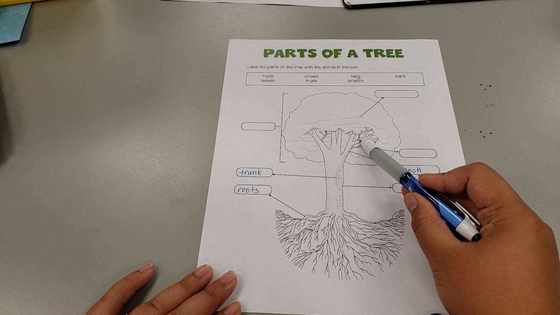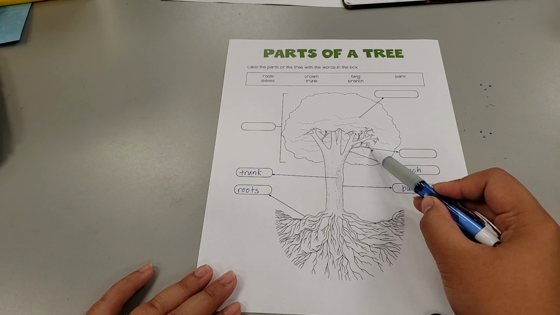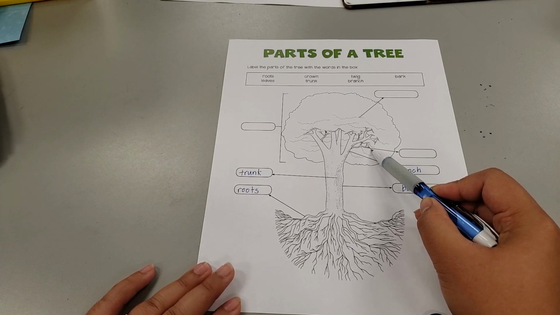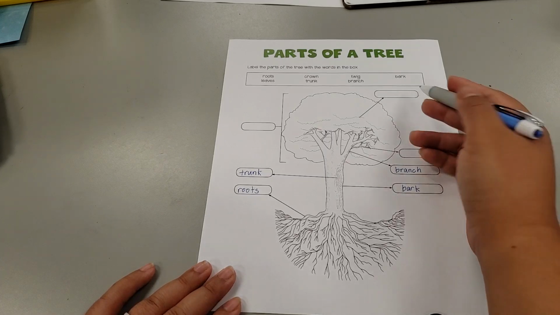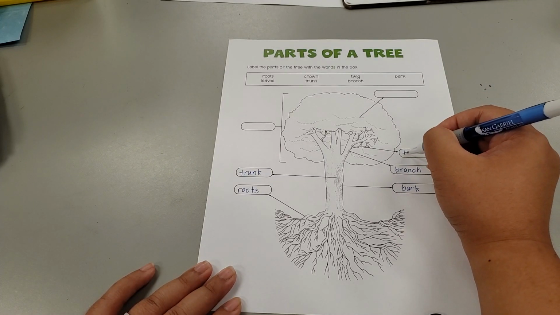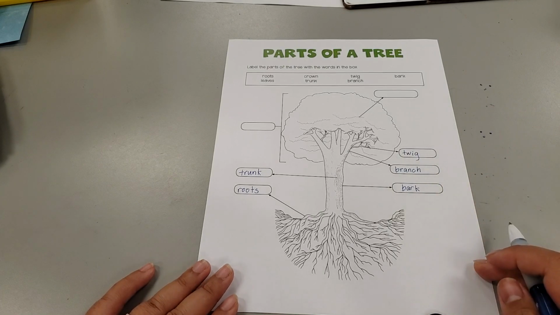After branches have their strong parts, they get smaller and smaller so that the leaves have something a little bit softer to hang on to and grow off of, and we call those twigs. Twig.